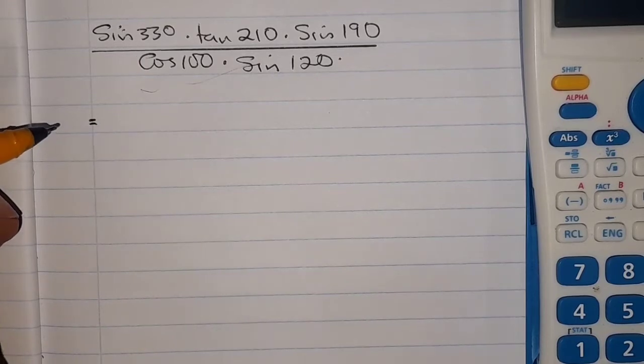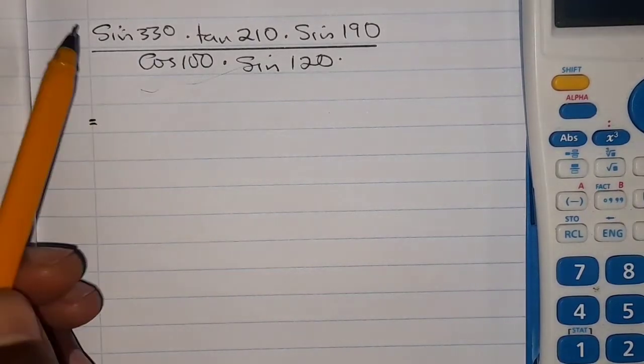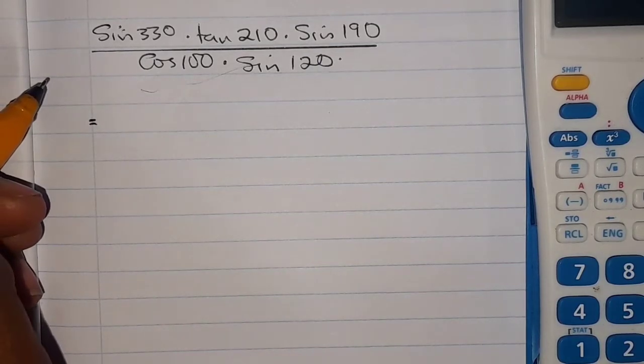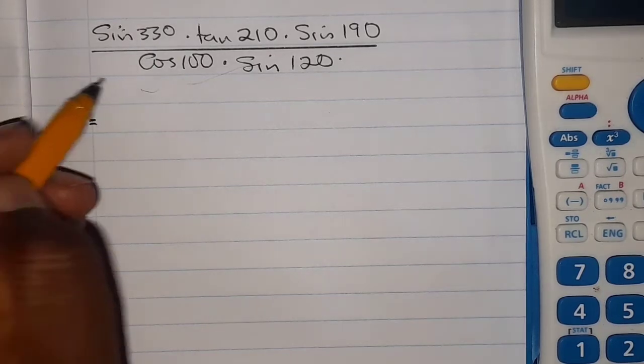We have an expression here, a trigonometric expression. We want to simplify it. Let's see how we can do it. Sine 330, this is in the fourth quadrant. We can take it back to the first quadrant.